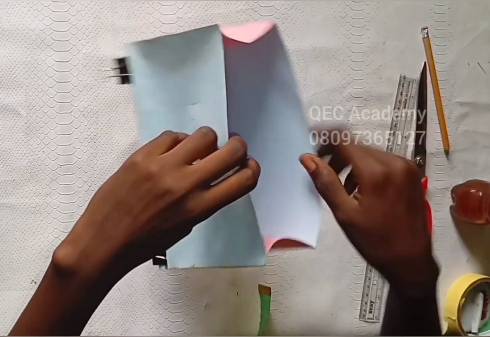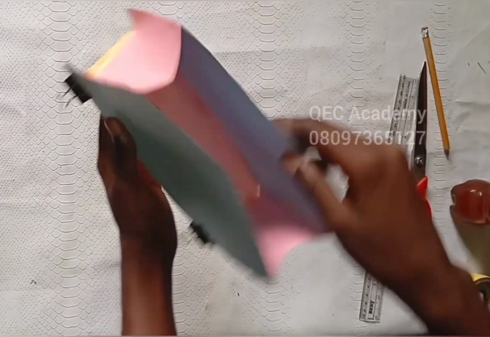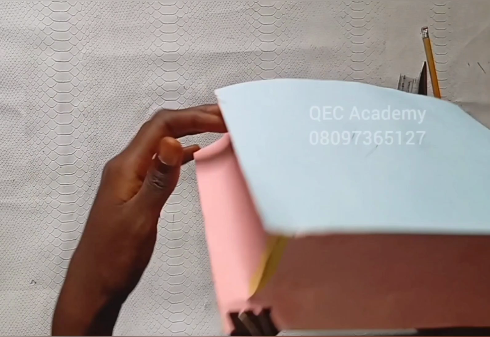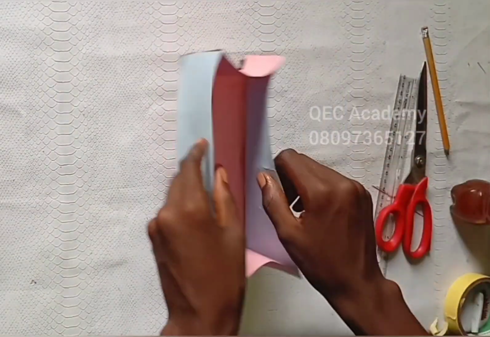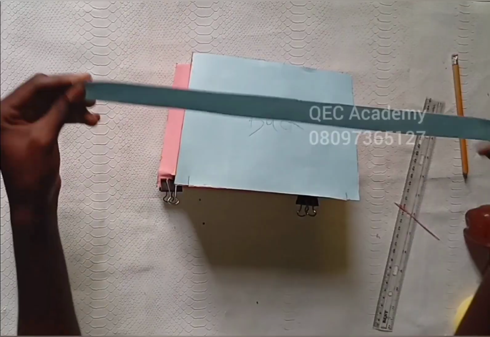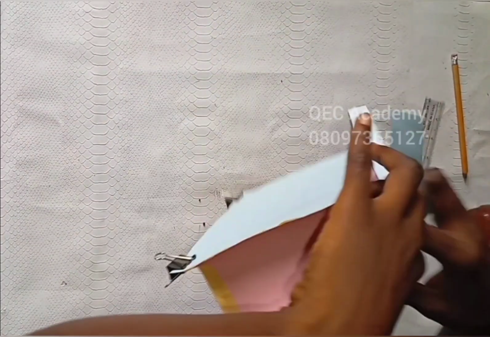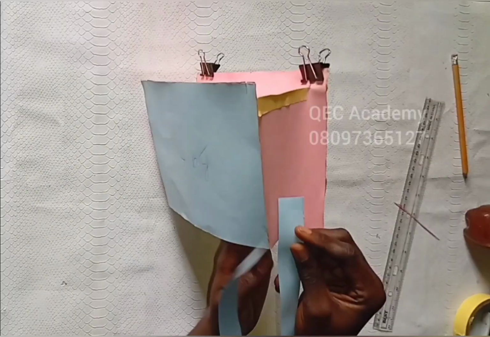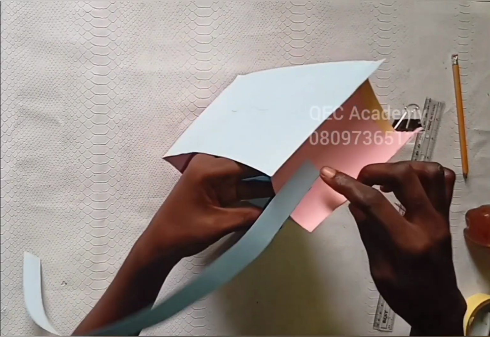So, I see, this is the front. It's at the side and the bottom pocket. This is the back of the bag. And so we're going to put something like a handle there. So I cut out this tiny strap for the handle. It's not part of the plan, but I can illustrate the handle fixing.